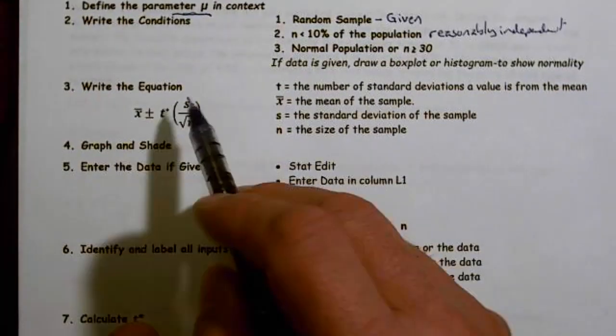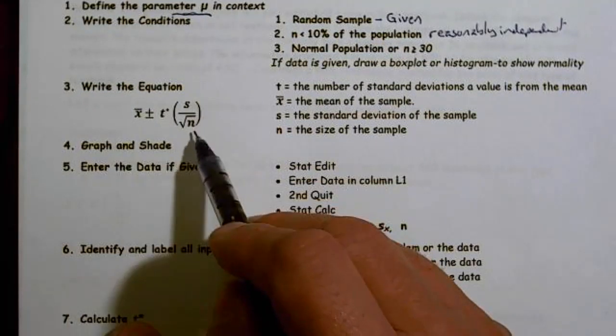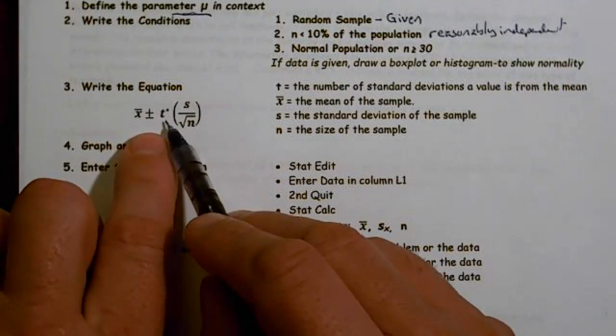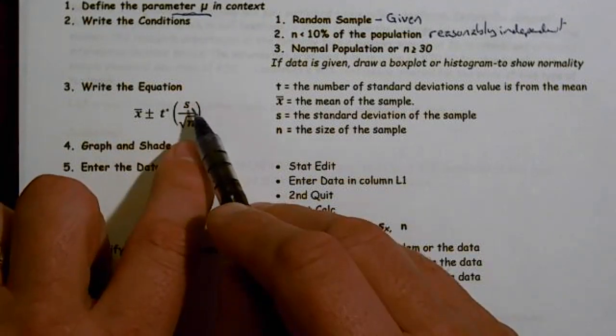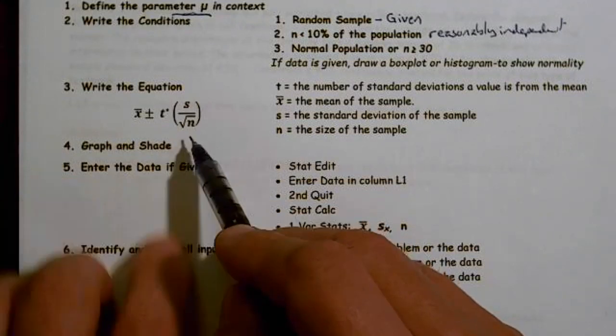We're going to write our equation, which is x bar plus or minus t star times s divided by the square root of n. X bar being our sample mean. T star is the number of standard deviations and is tied to our confidence level. S is the sample standard deviation, and n is our sample size, whose square root we take.